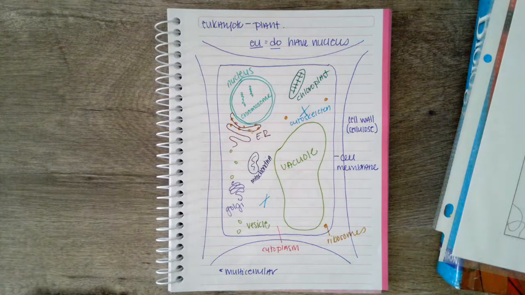Here in our third cell of our lineup, we have eukaryotic plant cells. Remember, eu means do, so they do have a nucleus. Eukaryotes do. Now, our plant cell has a lot of similar organelles to the animal cell, but there are some differences. There's three main differences between plants and animals.